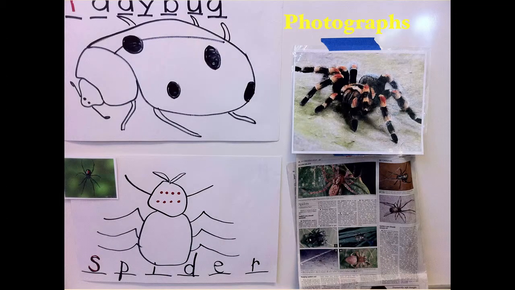For example, using photographs instead of just pictures of things and incorporating them throughout the day, and not just in literacy activities, but if we're talking about math, science, or social studies.